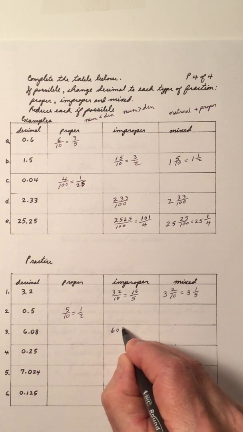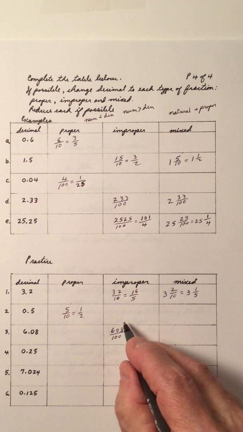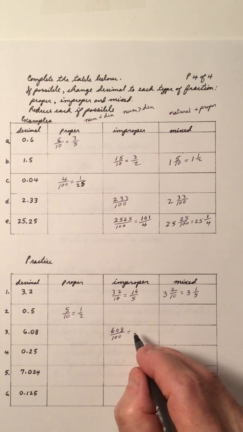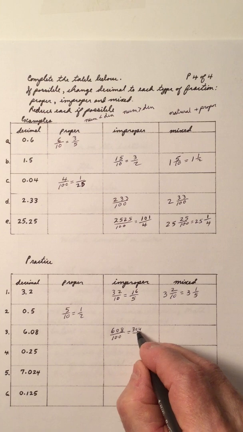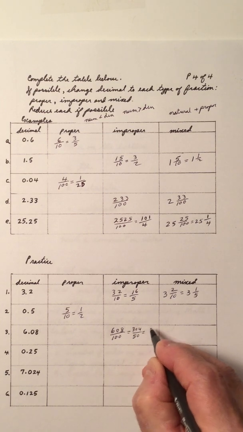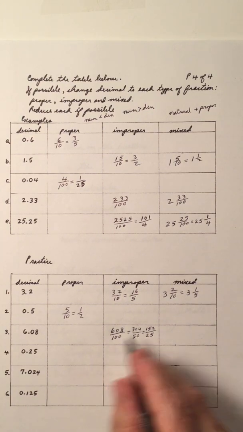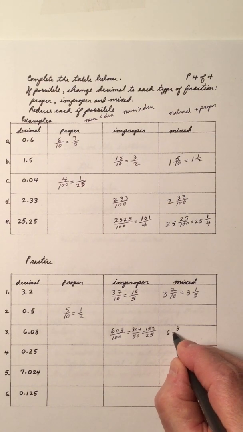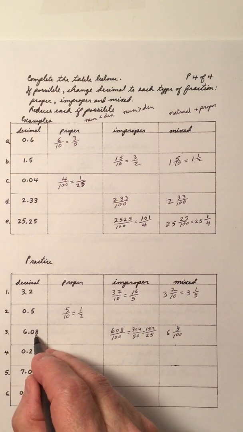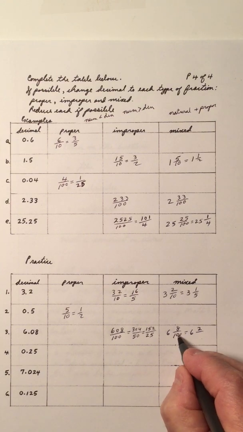Next, improper, 608 over 100. And we'll divide by 4. Let's see. Let's go with 2 first. 304 over 50. Looks like it's still even. So it's 152 over 25. So you could have divided by 4, but I divided by 2 and 2. 2 is easy to divide by. So this is 6 and 8 over 100. 8 is in the hundredths place. So that's 6. 4 into 8 goes 2. 4 into 100 goes 25.